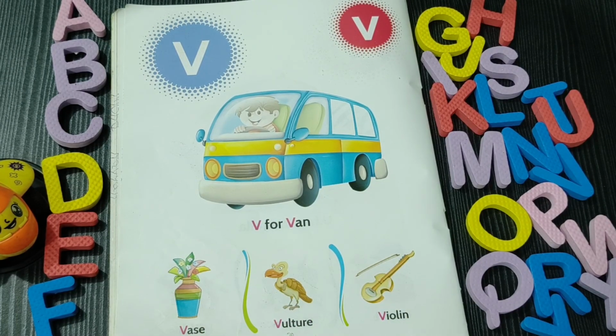V is for vase. V-A-S-E, vase. Vase means gamla. V is for vulture. V-U-L-T-U-R-E, vulture. Vulture means gid.